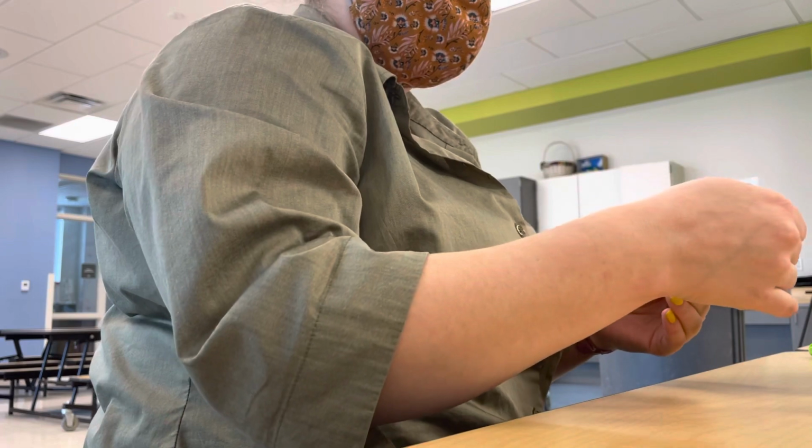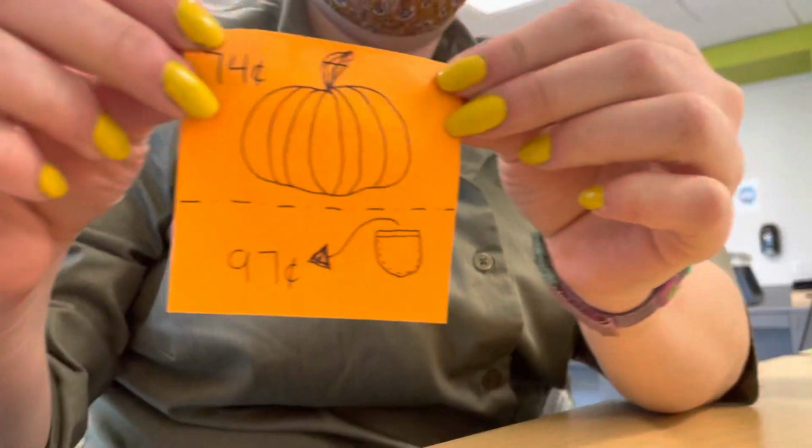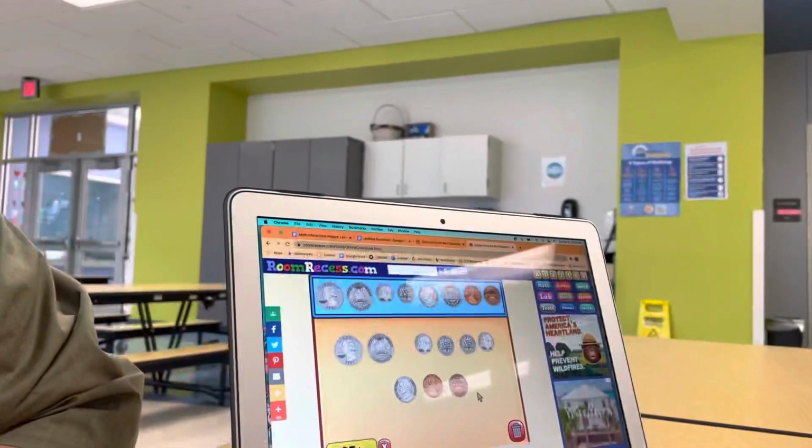So, we already bought those grapes. We ate them all up. Now, let's see. This was kind of a lot, so we'll see if you can do this. We've got a pumpkin that costs 47 cents. And in our pocket, we've got 97 cents. So this is the amount that we already have in our pocket. This is going to be easy.